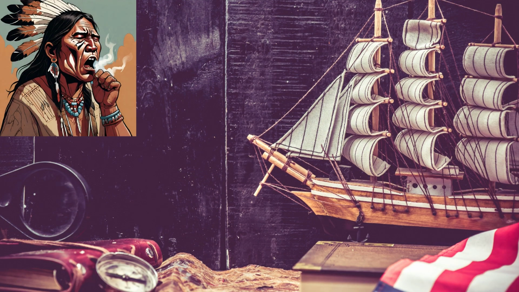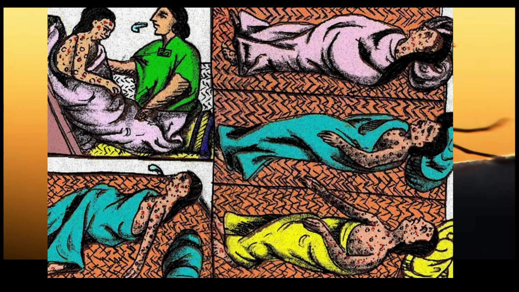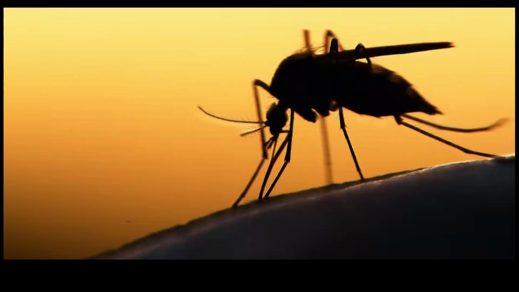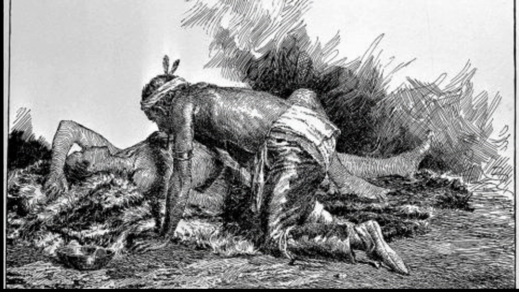The impact of European diseases brought to the Americas. The list of infectious diseases that spread from the Old World to the New World is long. The major killers included smallpox, measles, whooping cough, chickenpox, bubonic plague, typhus, and malaria. It is estimated that about 90 to 95% of the indigenous population in the Americas were killed by infectious diseases during those years, following European colonization.